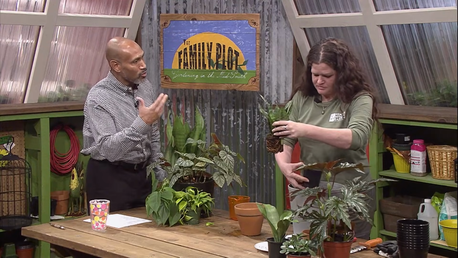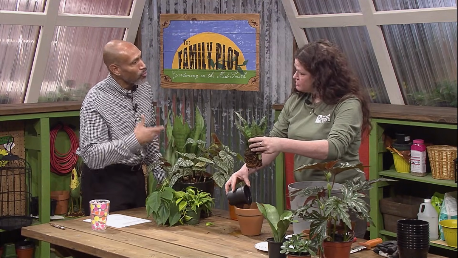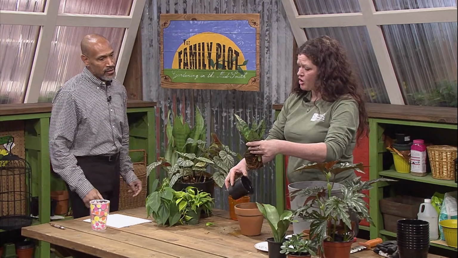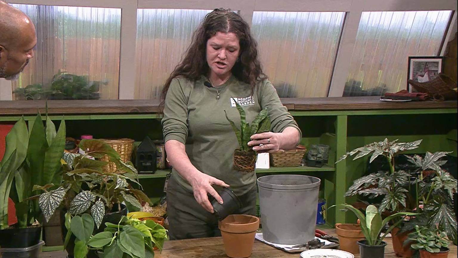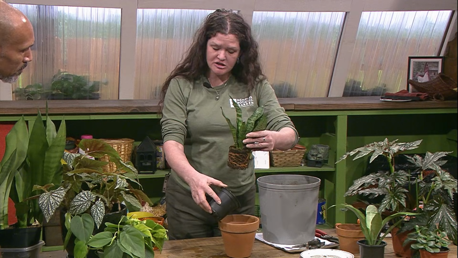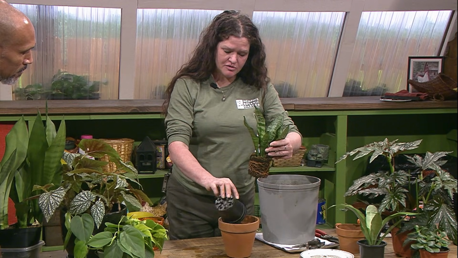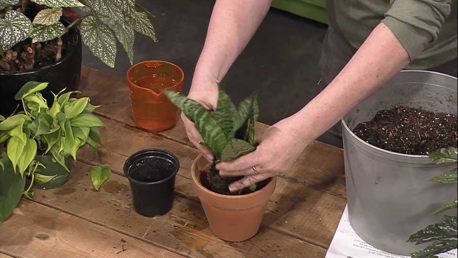So the soil level is very important, right? Yes, when you're repotting, you don't want to bury a plant when you plant it, in general. So you want it to be about the same level that it was in the pot you're going from. Okay. So I'm going to add a little more soil and then just look again.